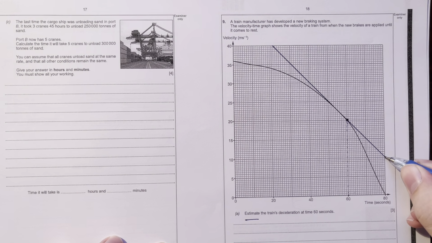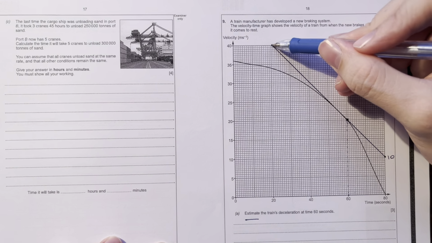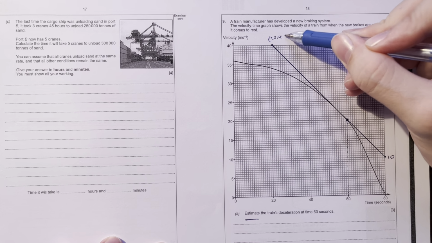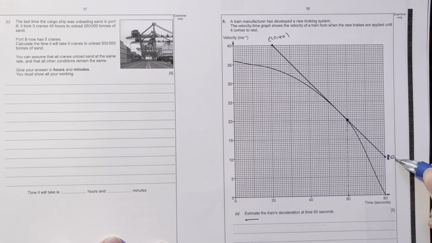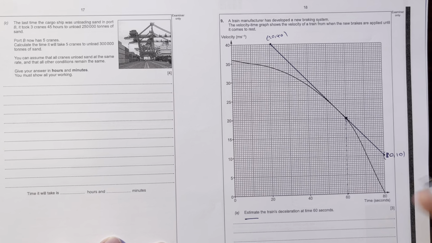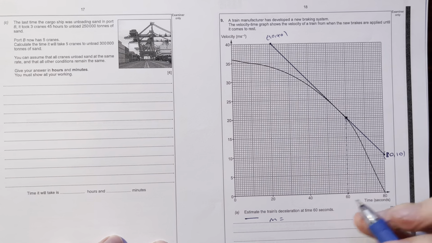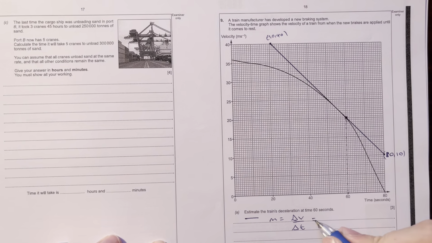So I get this point here to be a height of 10. This point here we'll call 20 across. So this is 20, 40. That's absolutely fine. And this is 80, 10. So this is quite nice. So the gradient's given by the change in y over the change in x. In this case, it's the change in v divided by the change in t.